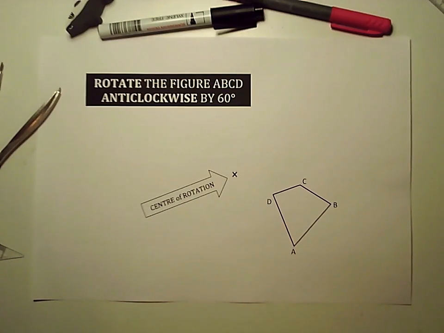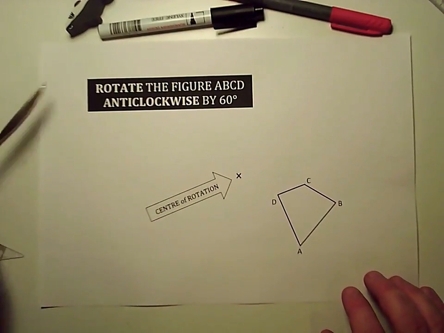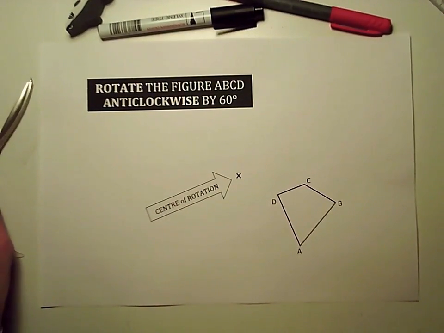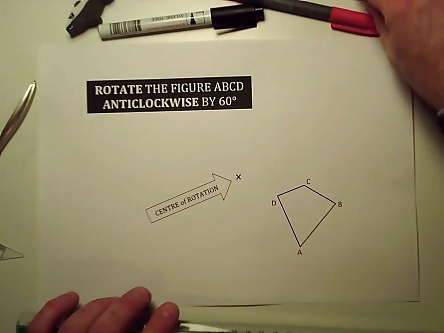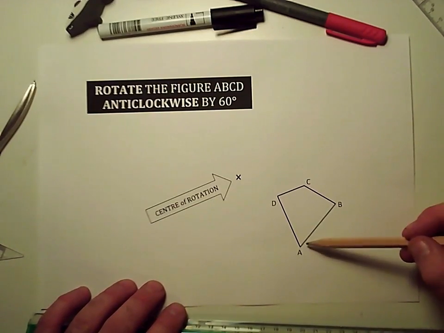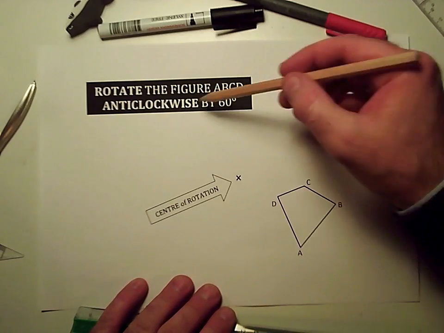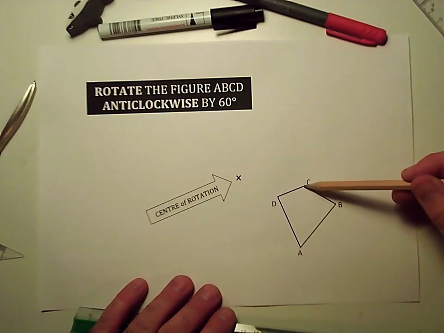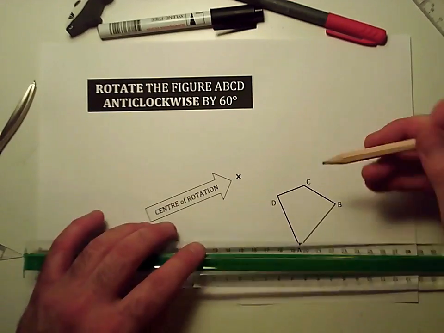So in this video I'm going to take a shape that I've drawn here and rotate it anti-clockwise by 60 degrees. Now I'm going to take each individual point and try to rotate it. I'm going to start with C rather than A because the shape's got to go sort of round here anti-clockwise, so C is the nearest one to the space that it's got to move into, so I'll start with C.